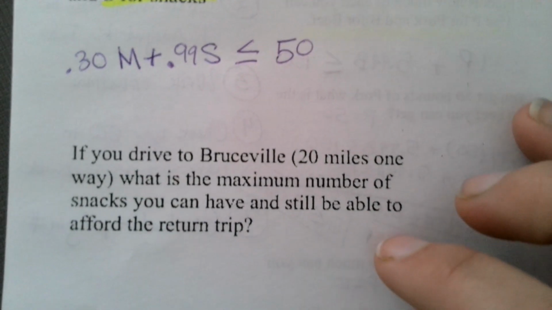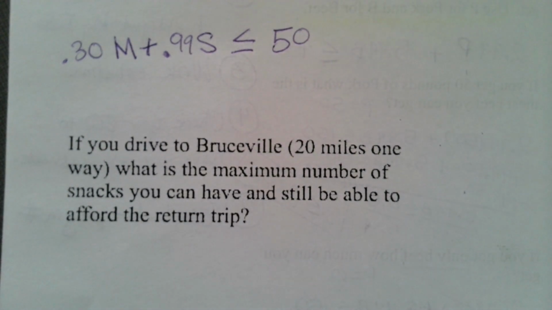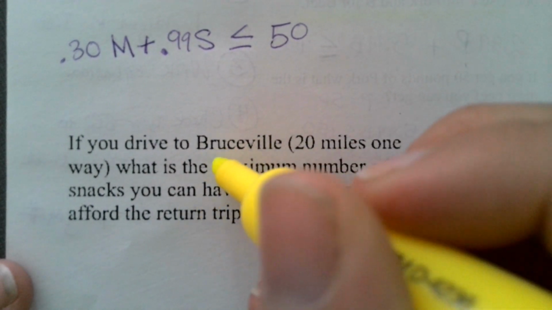Okay, we've got our equation. Angel, can you read the first sentence? There's only one sentence. Go ahead, Angel, read that one. If you drive to Bruceville 20 miles one way, what is the maximum number of snacks you can have and still be able to afford a return trip? Robert, what's the key word there that they're asking us about? And then Paul, I'm going to be calling on you next, so you want to make sure you're paying attention. What is the maximum number of snacks? Yeah, max snacks. Maximize your snacks.